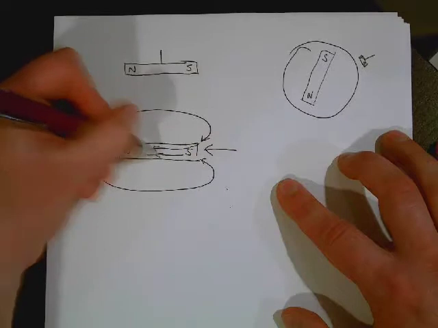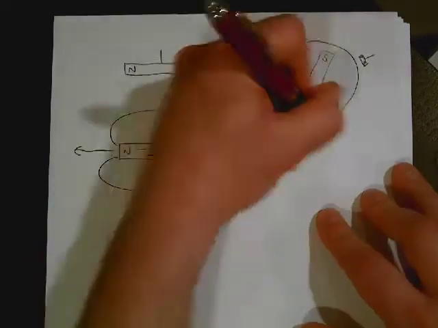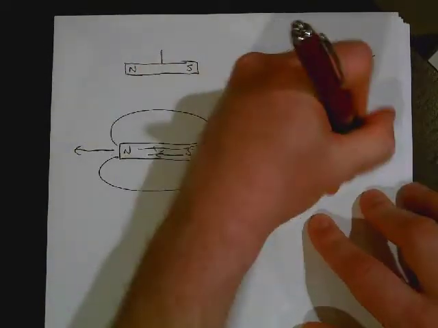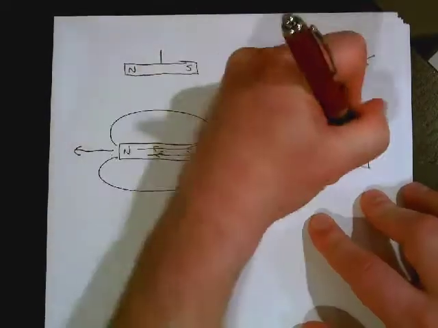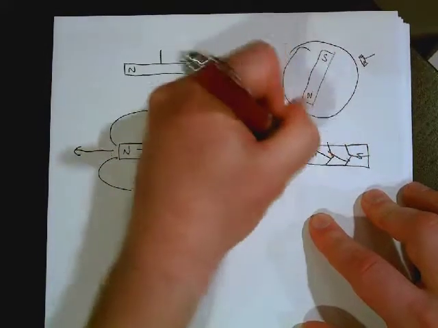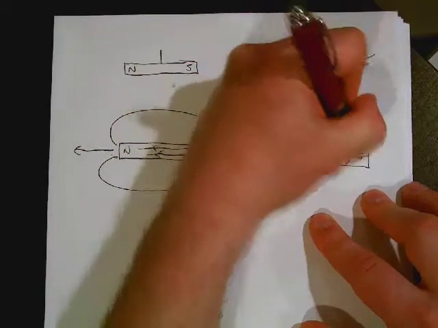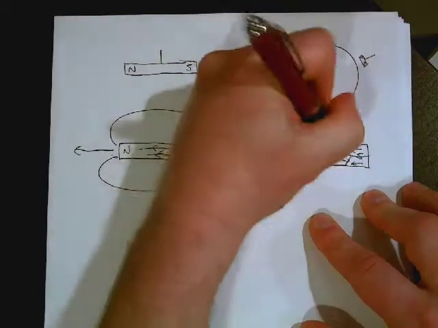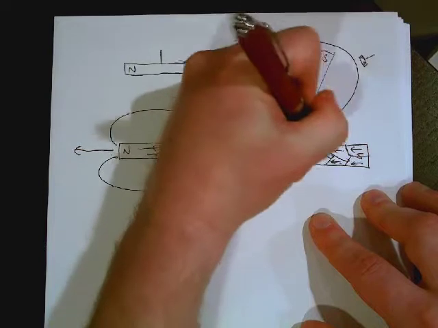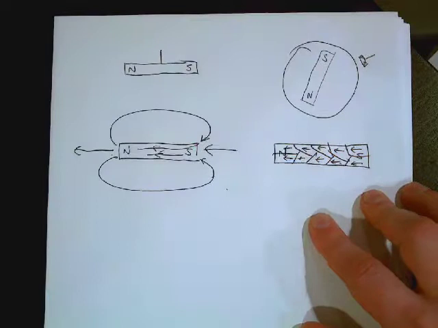So inside, they would point towards the north, which is why if we draw magnetic domains, and I have a bar magnet, those domains would actually point that way. Okay, is everybody with me there?